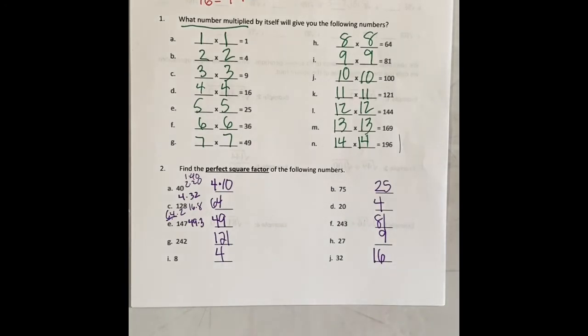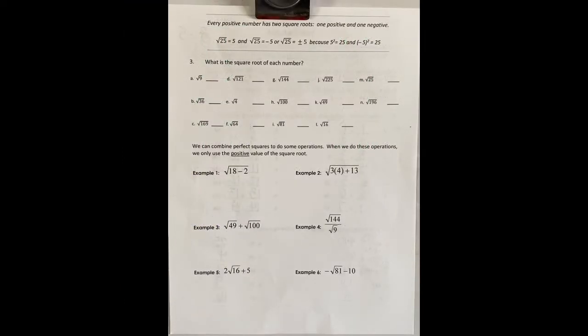And number 32 would be 16 because 16 times 2 gives you 32. Okay, so now let's turn to the next. Okay, so now we're going to talk about square roots and how you would simplify a radical.